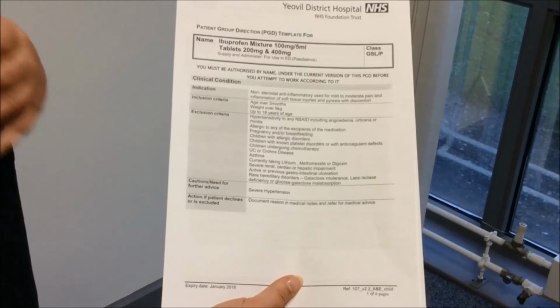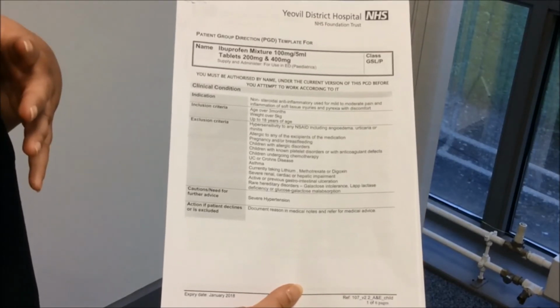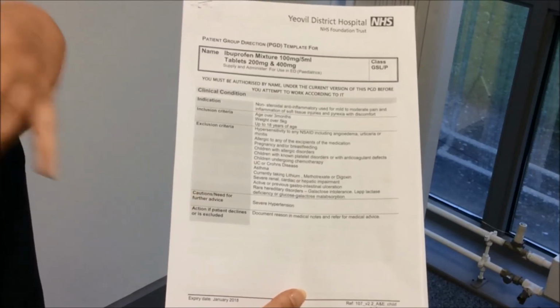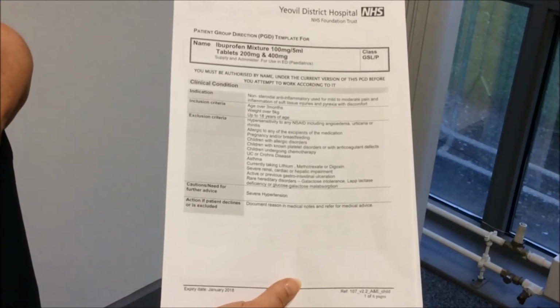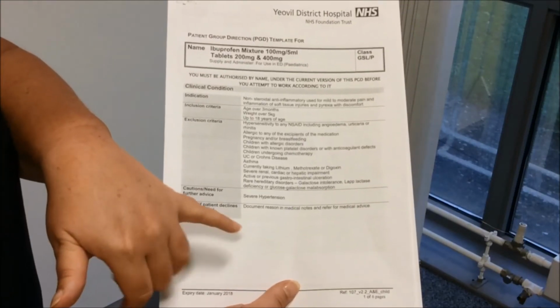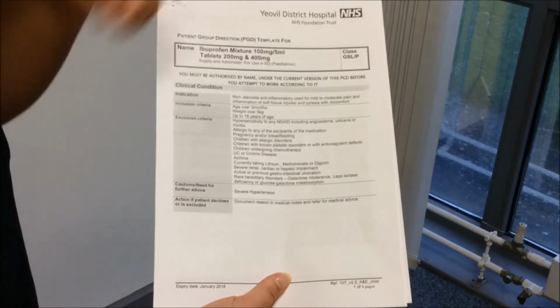We then move to cautions, and this is exactly what it says. It's a caution. So you can use your clinical judgment, and as long as you can explain your judgment, then you can do it if it's a caution, but you just need to have a little think about it. And we then have action if the patient declines or is excluded, and that's about documentation and making a referral for medical advice.